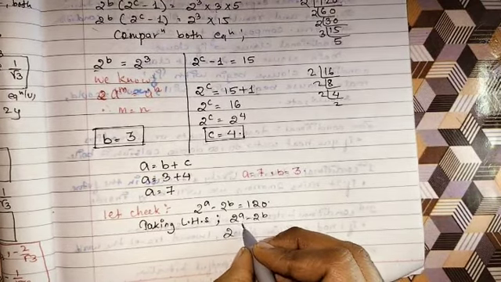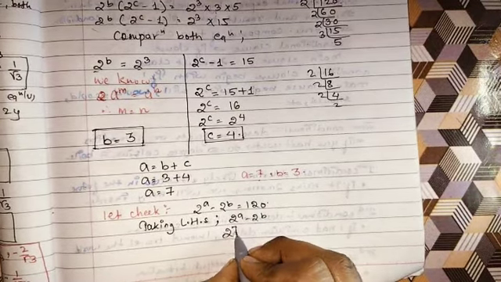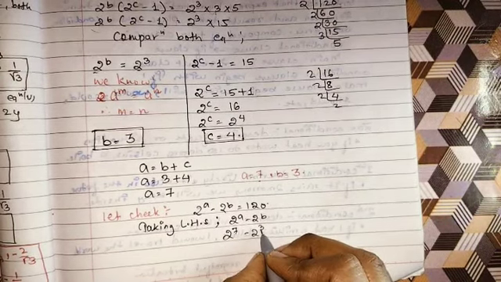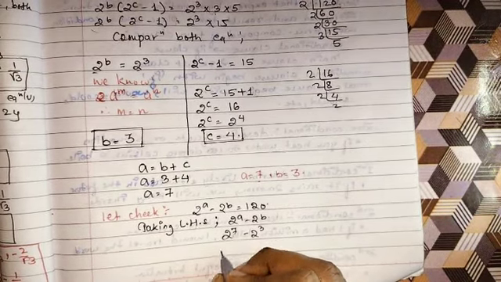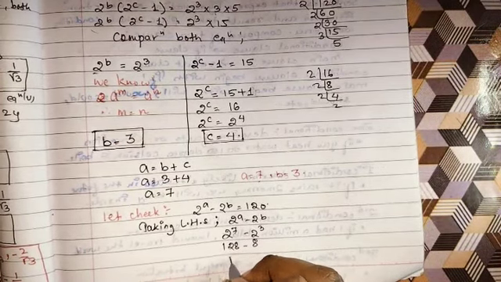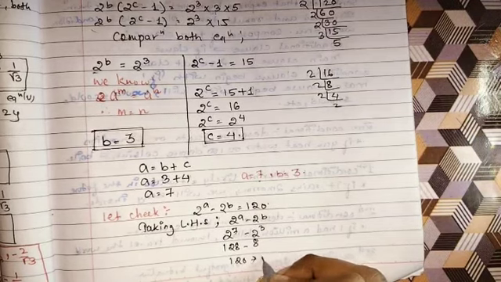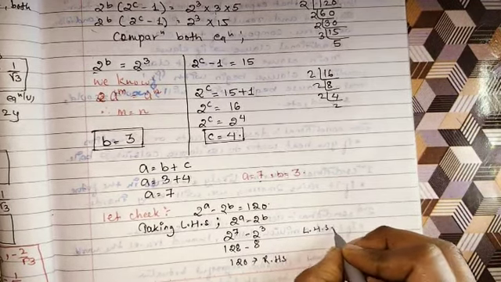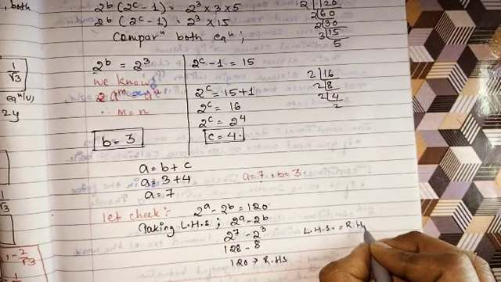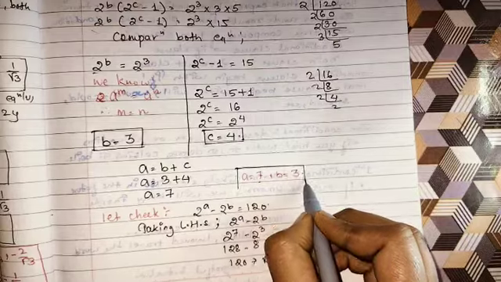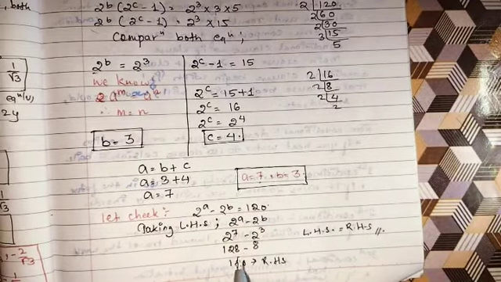So 2 to the power a, value of a is 7, minus 2 to the power b, b is 3, right? So 2 to the power 7 is 128 minus 2 to the power 3 is 8. So that is 120, RHS. So LHS is equals to RHS. So hence proved. So we got the value of a as 7 and b as 3.